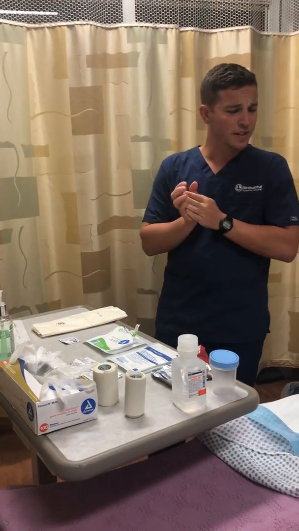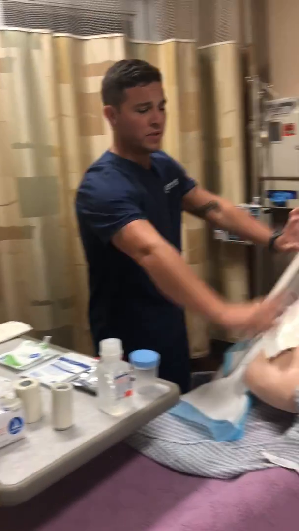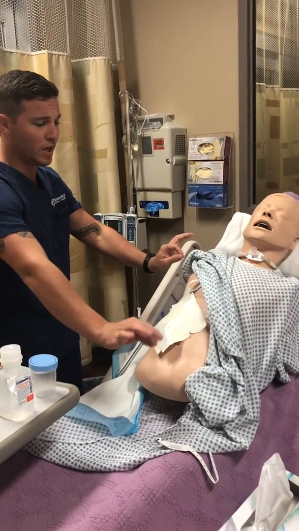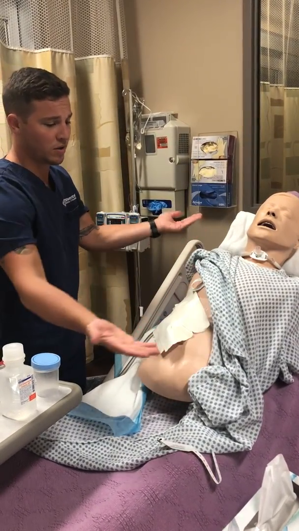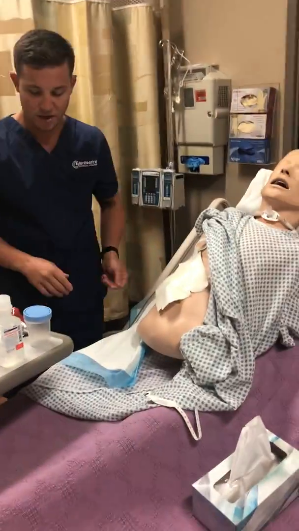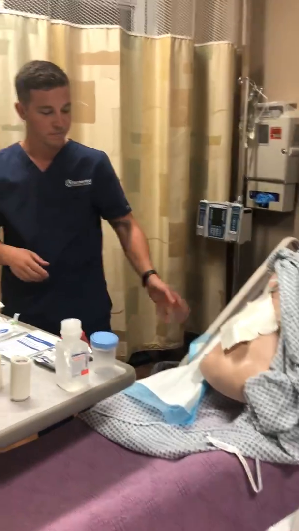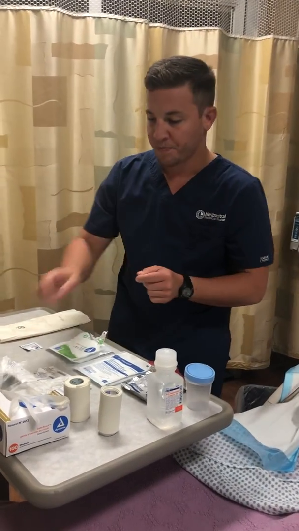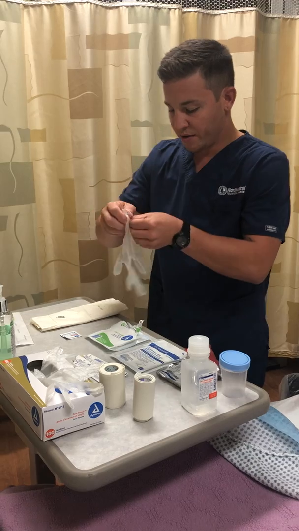So first things first here, we're going to expose our area, the only area that we need here, just about like this. And then I have a chux that we'll place underneath to collect our dirty dressings and stuff. So here I'm just going to get our area ready.